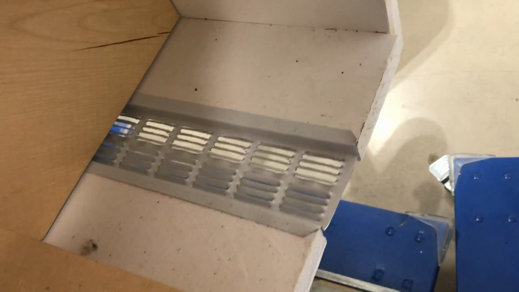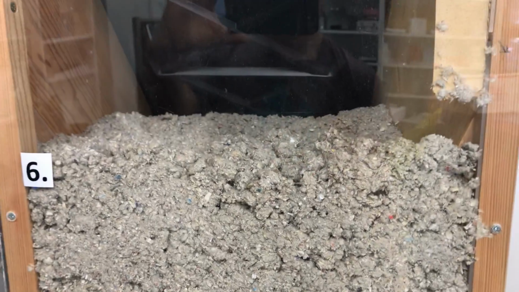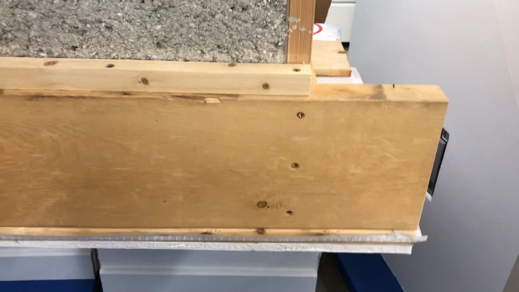So here's the venting, and that should go all the way down to the soffit vent right there. So the air is going to come up past the insulation and out this vent chute, and that's going to move away whatever moisture moves through this insulation, which is very vapor permeable and very air permeable, but we have a good air barrier protecting it.